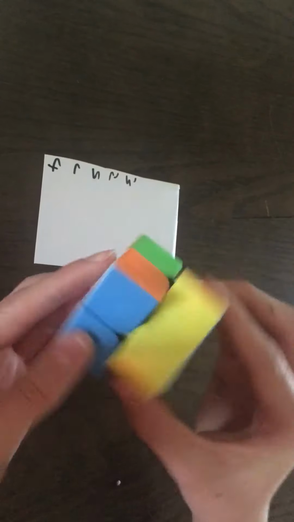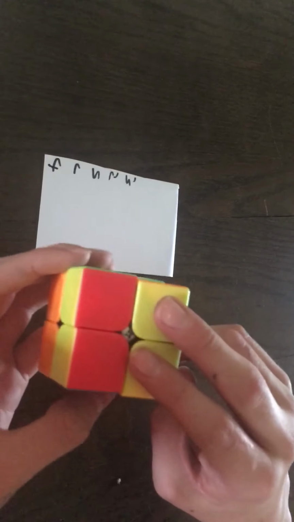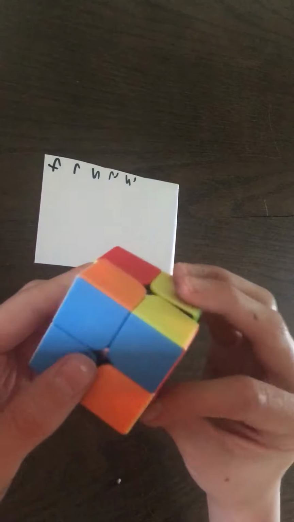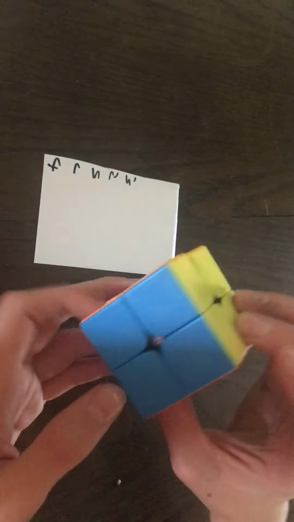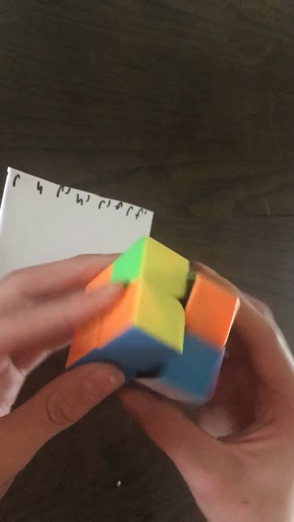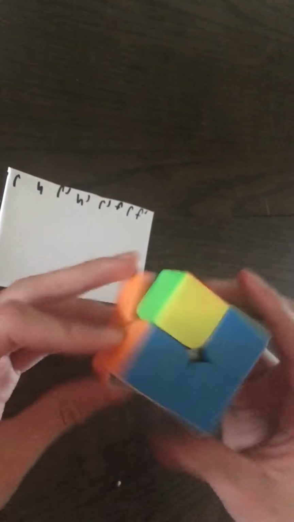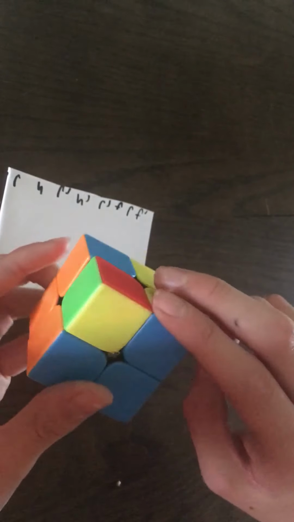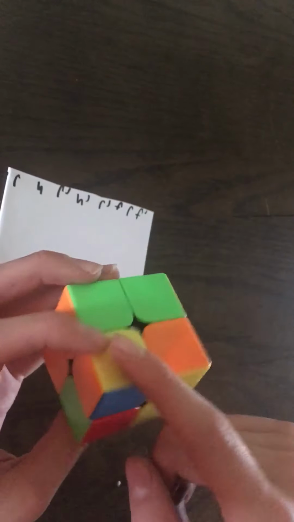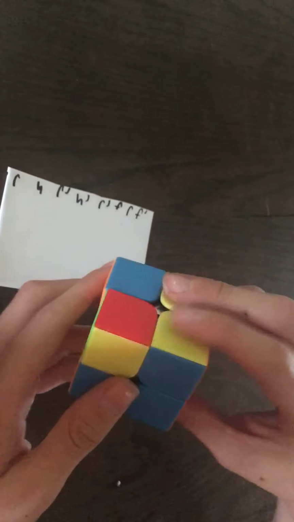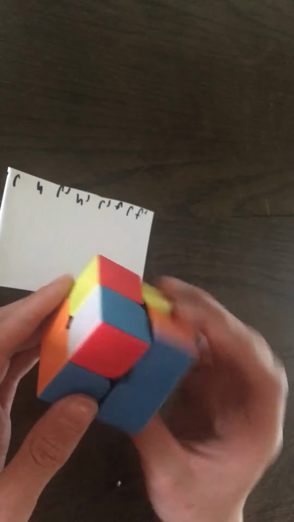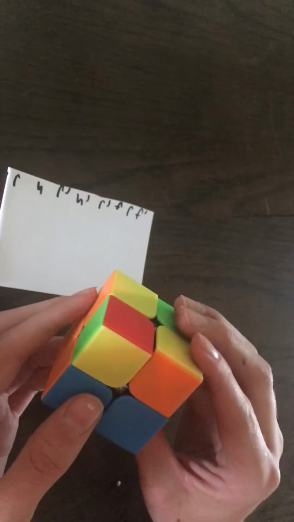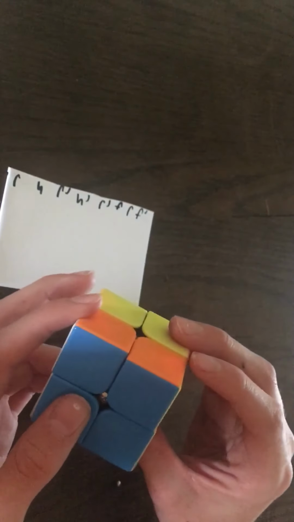So another one is these two, this one, and it's F, R, U, R prime, U prime, F prime. Same thing, almost. This is a bar, but this one will face towards you, and this one will face against you. So you have this bar, again, on your left. You do these moves. R, U, R prime, U prime. R prime, F, R, F prime.